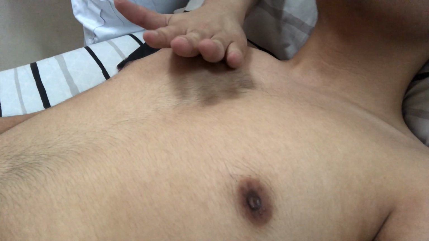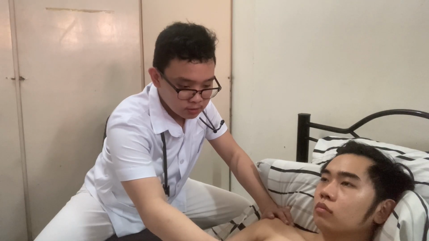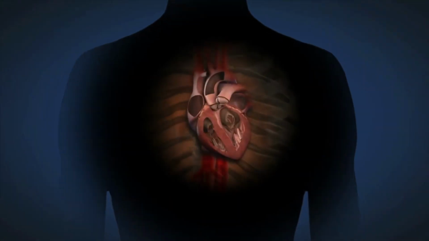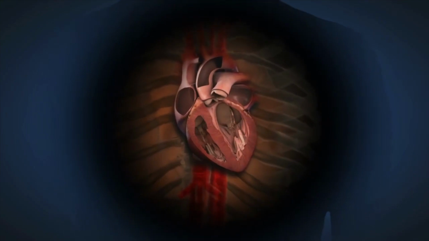Then, check for thrills by pressing the ball of your hand firmly on the chest in these same locations. If subsequent auscultation reveals a loud murmur, go back and check for thrills over that area again. Next, identify the apical impulse.